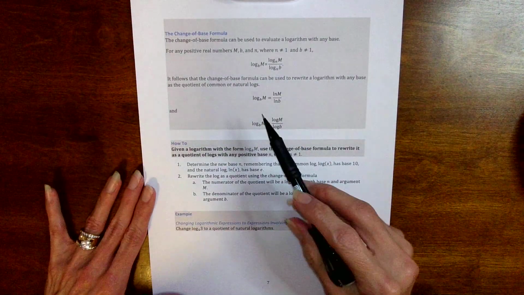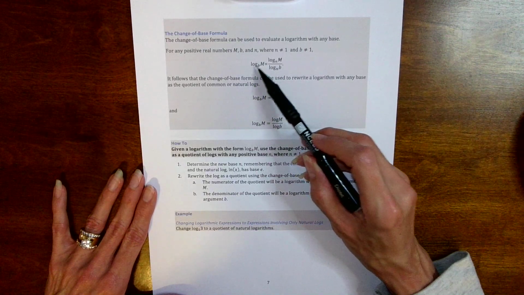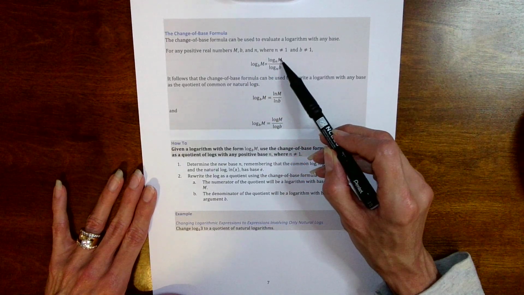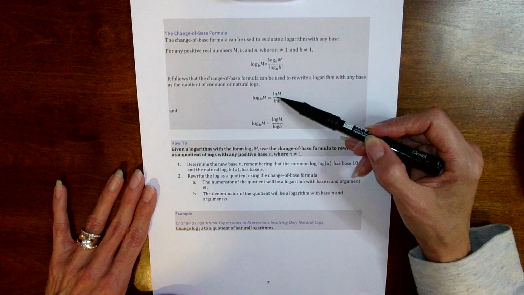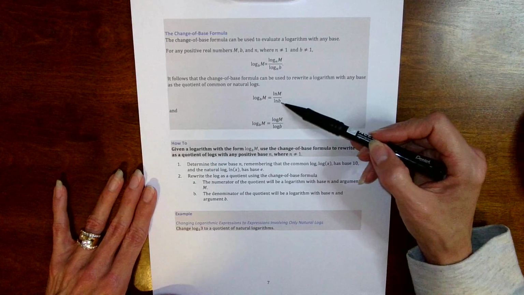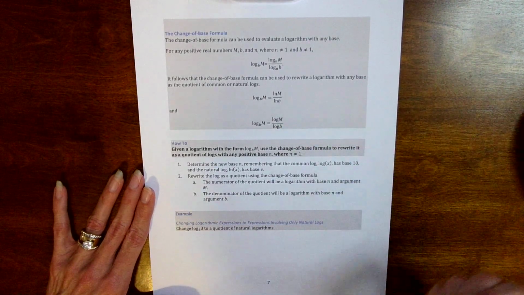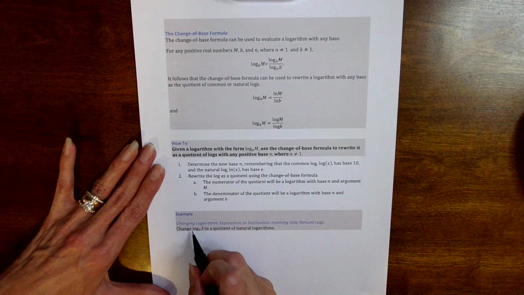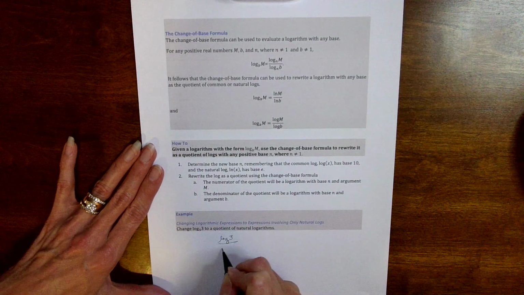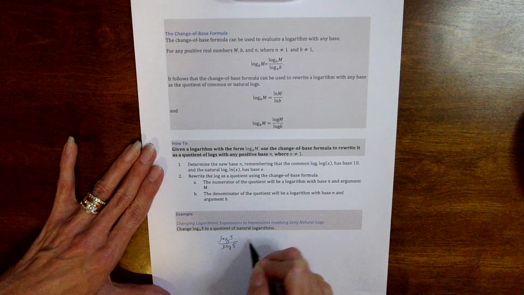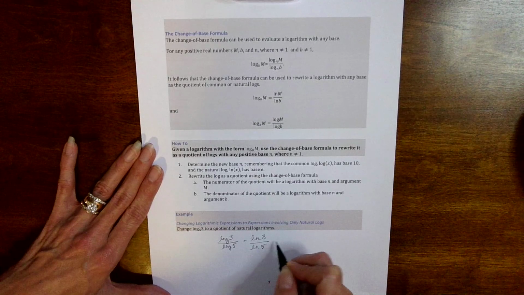So to change the base, I would take the log of the argument over the log of the base, which turns into the natural log of m over the natural log of b, or equivalently the log of m over the log of b. So if I need to change log base 5 of 3, I would do log of 3 over log of 5, or you can write natural log of 3 over the natural log of 5.